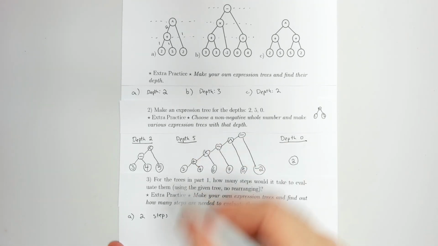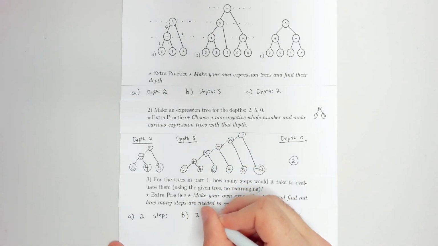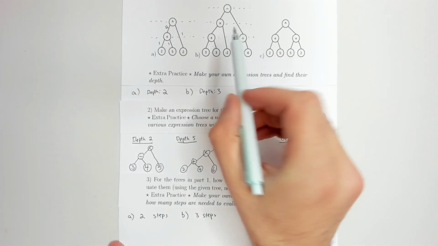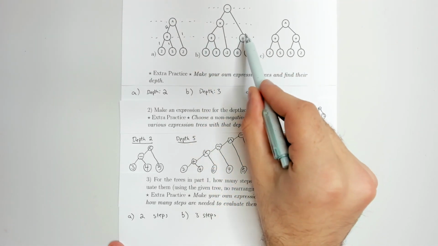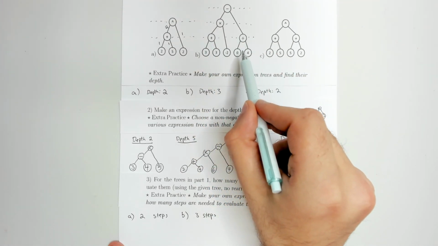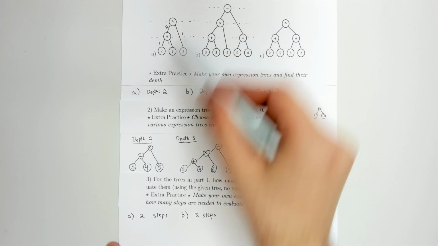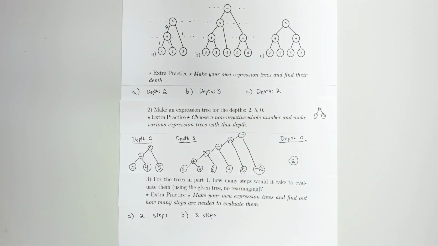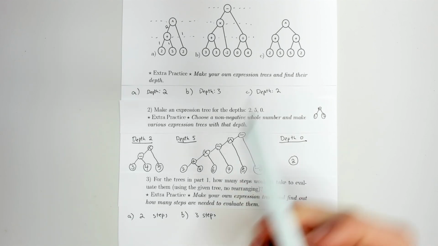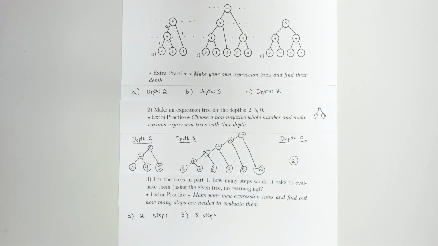For part B, we had a depth of 3, so that means it can be evaluated in 3 steps. The first step to do this addition for these 3's and to do this division over here. Second step to do this multiplication part, and the last step to do the overall subtraction, right? But that can occur in 3 different steps, where we ultimately just do this plus and this division kind of simultaneously in the first step. So we only really need 3 equal signs. That's kind of what this 3 steps means.